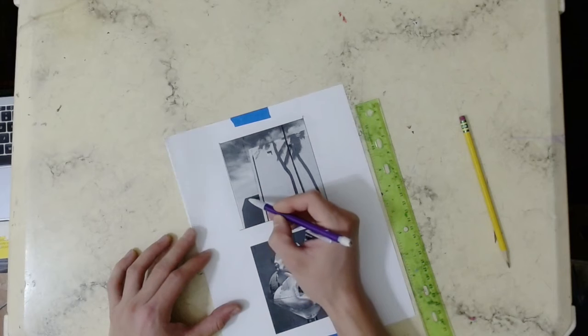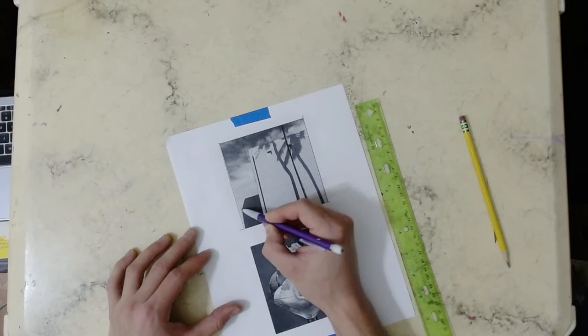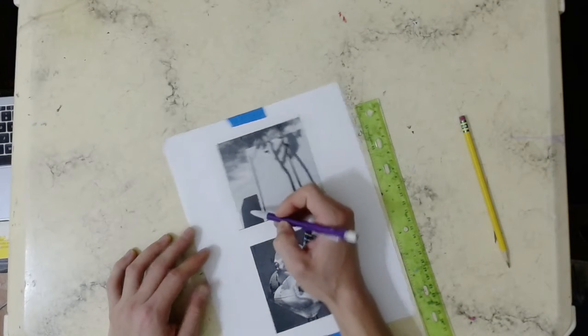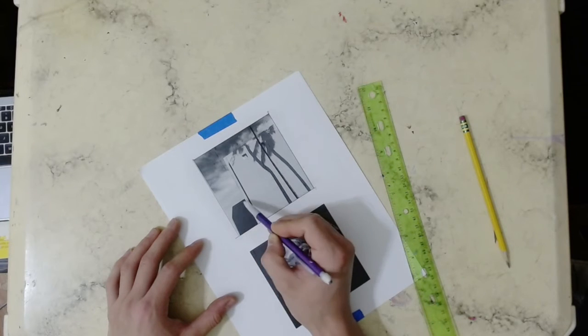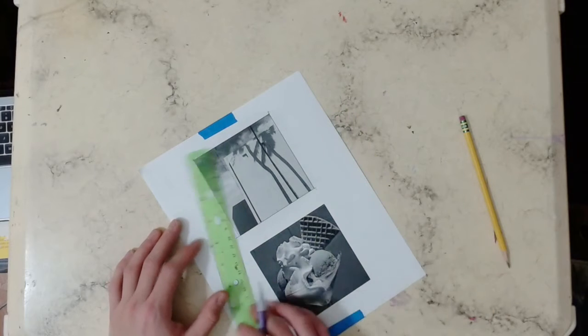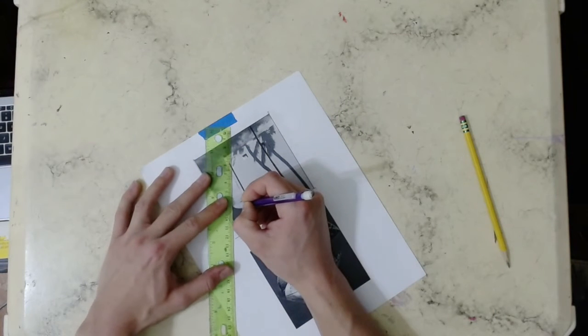So what you're going to do is you're going to delineate between the shifts in value. For example, if you look at this area, do you see how there's a shape made by this cast shadow? You're going to outline that shape.